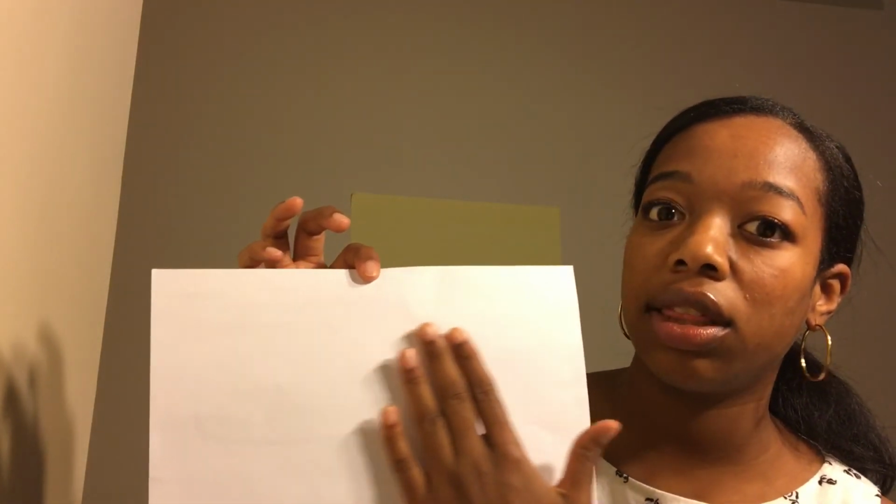I want you to turn your paper around and draw on the back of your story map what you think the book is about. Now think about it. How do you know that? What part of the book that we went through told you or gave you an idea of what the book is about? I want you to draw what you think the book is going to be about right here.